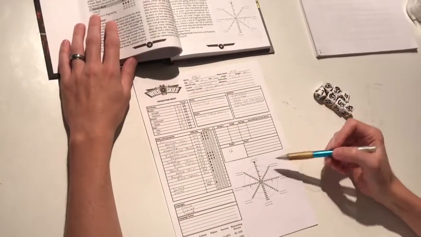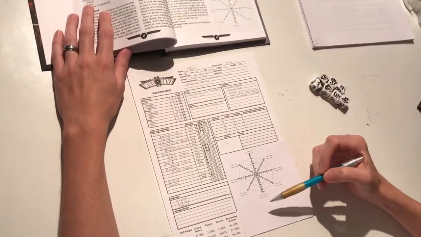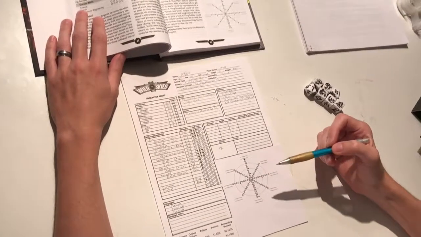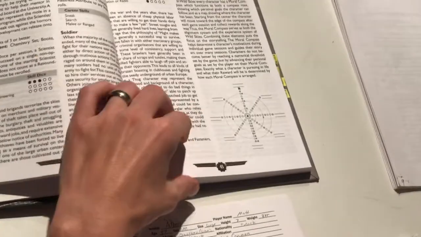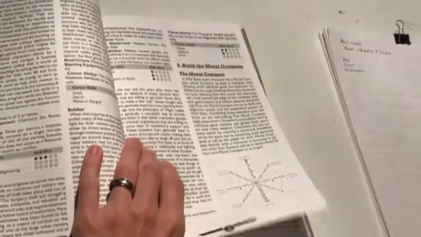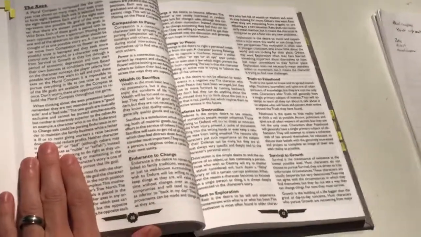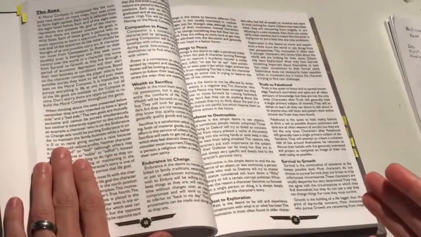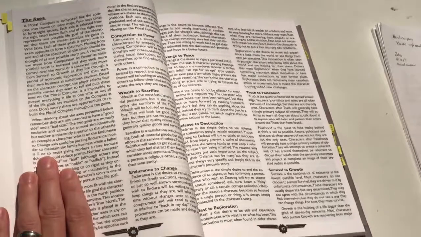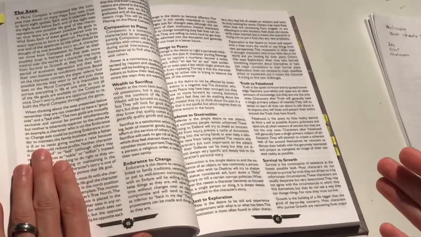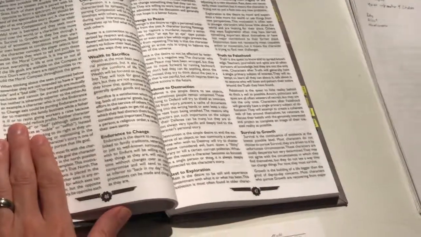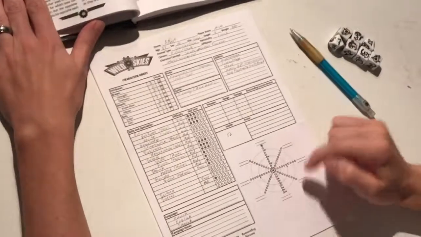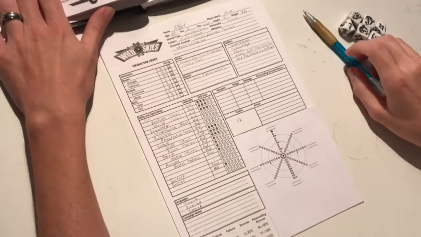All right, so here we have a blank moral compass that we've got to fill in. The moral compass information starts on page 45 of the rulebook, and there's a bit of explanation there. The important stuff starts on the next page, where you actually have the different axes. We have 8 different axes, and you're going to pick 4, and those will become the 8 spokes of the moral compass.